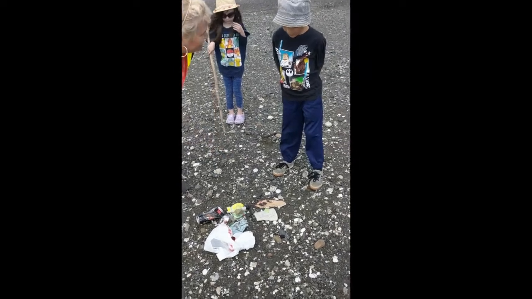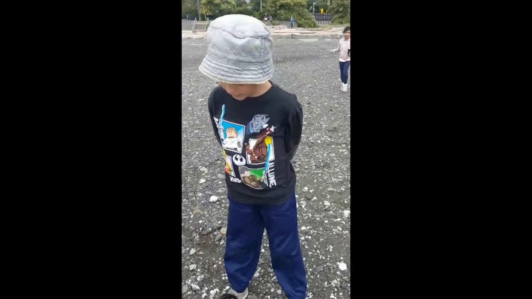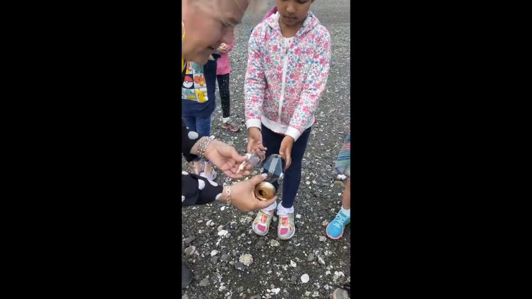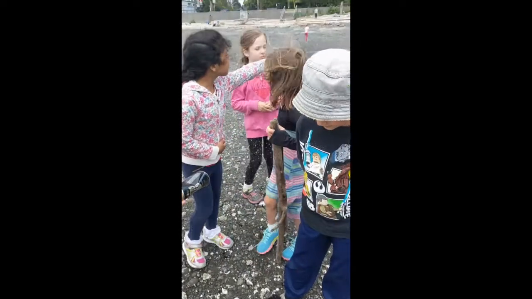What's this one? Garbage and pieces of glass. But where did we find all this? And some more stuff. Unreal. Where did you guys find all this stuff? Under the wood. Under the wood on our beach.